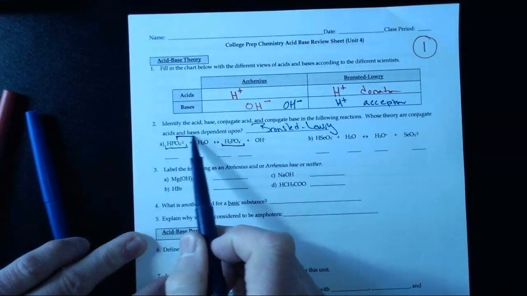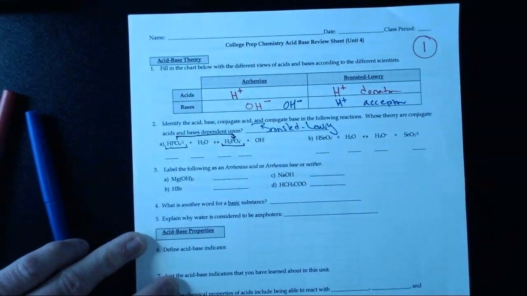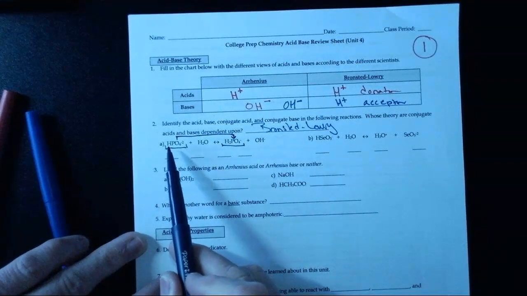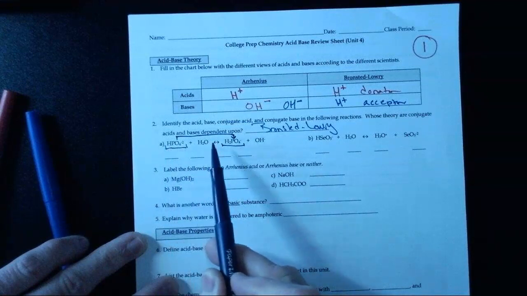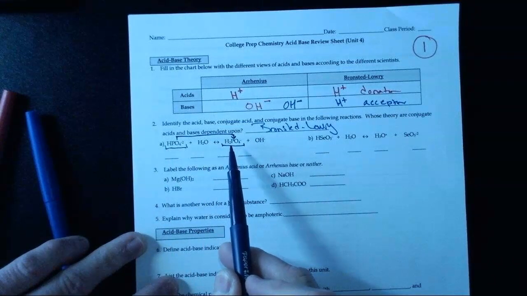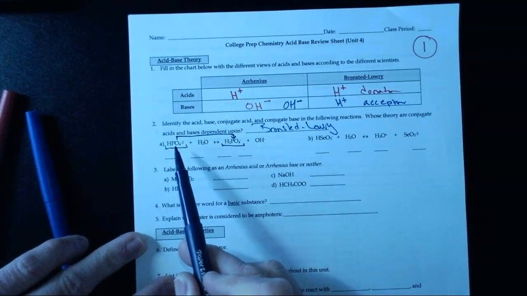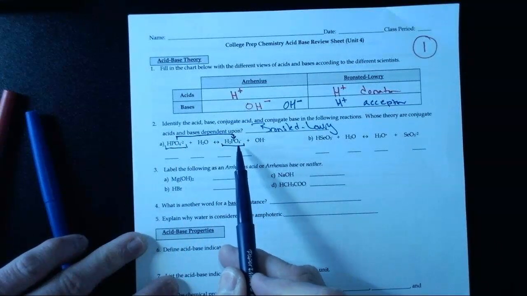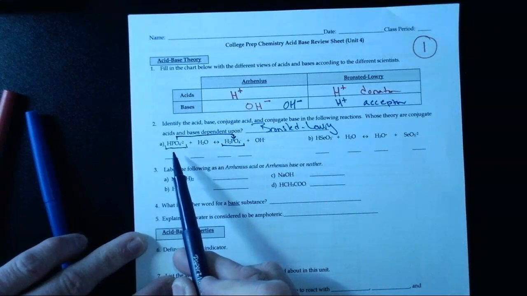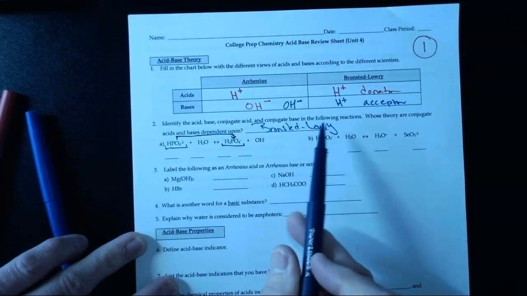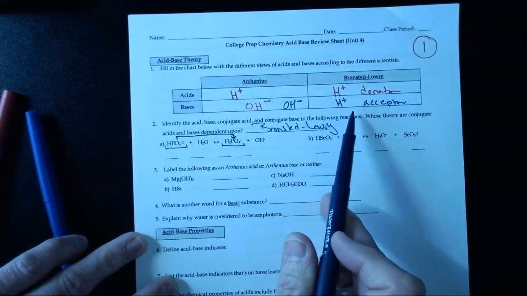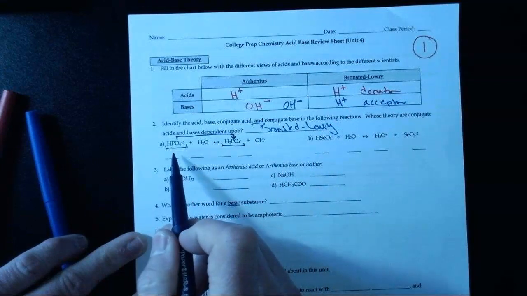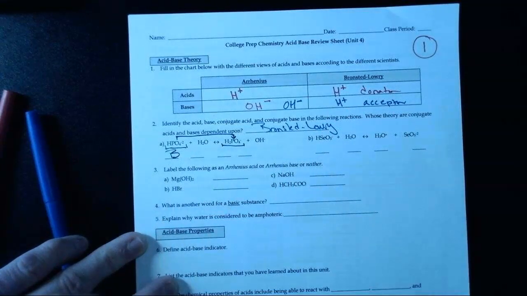So this thing became that thing. Well, here I have one hydrogen ion. Here I have two. So this thing actually accepted a hydrogen ion to become this. Since it accepted a hydrogen ion, well, let's look up here. Hydrogen ion acceptor. So this is going to be my base.